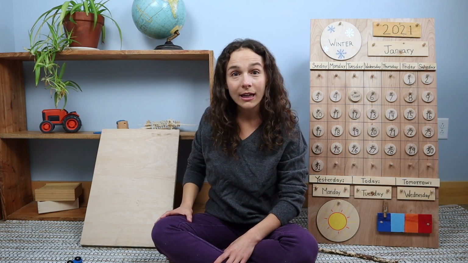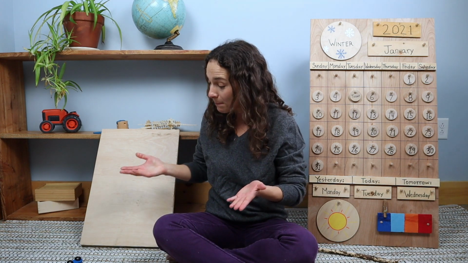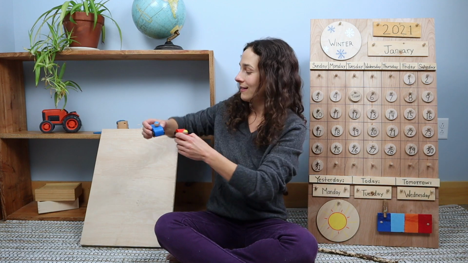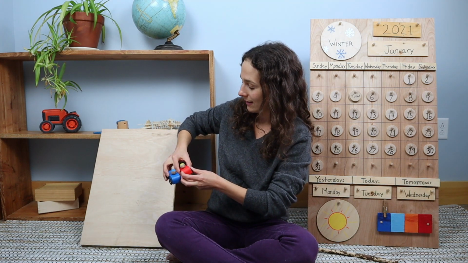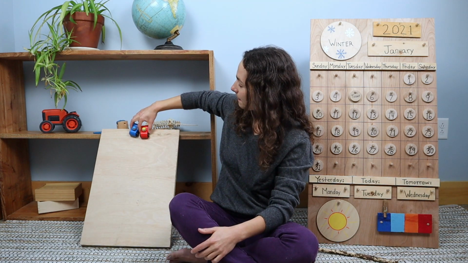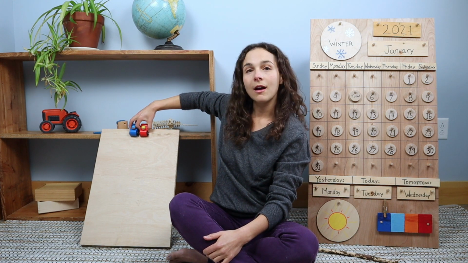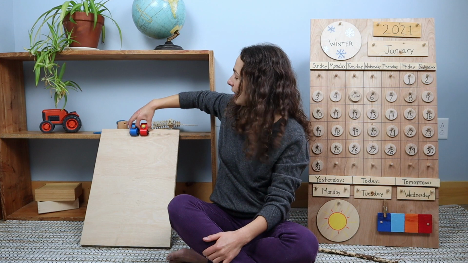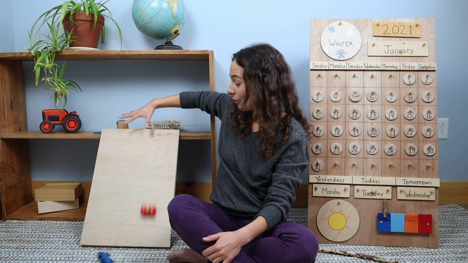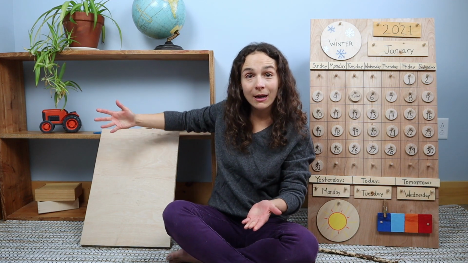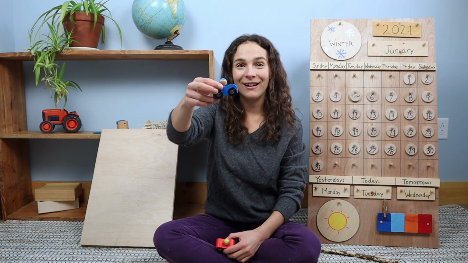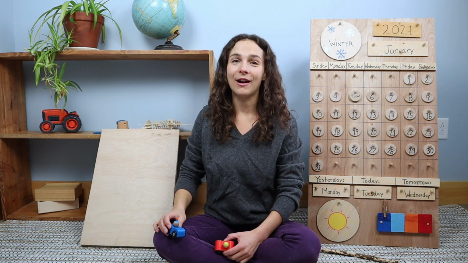Oh, that looked like a tie to me. They both reached the ground at the same time. Should we try that again? All right, let's give it another try. On your mark, get set, go! Do you see which one hit the ground first? The blue car was the winner. That was a lot of fun.